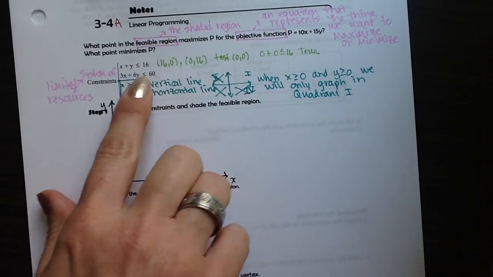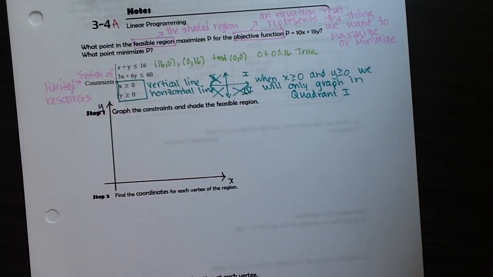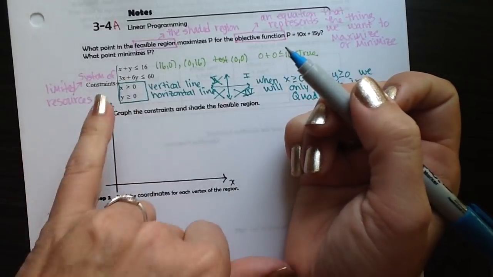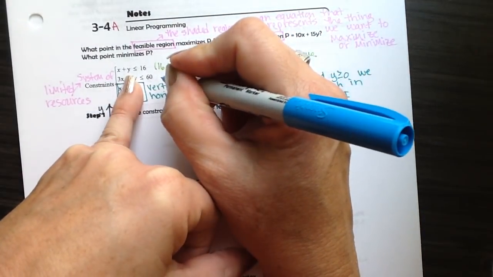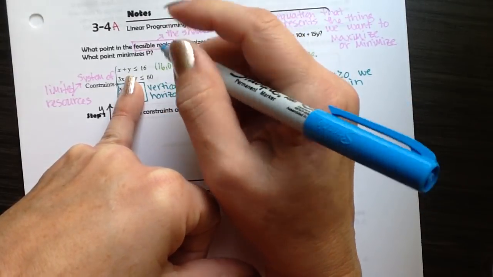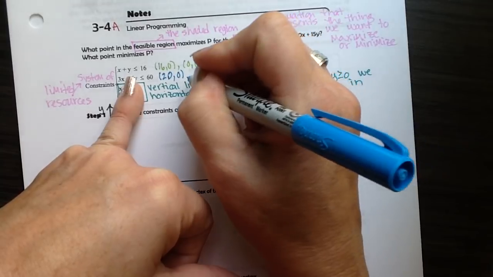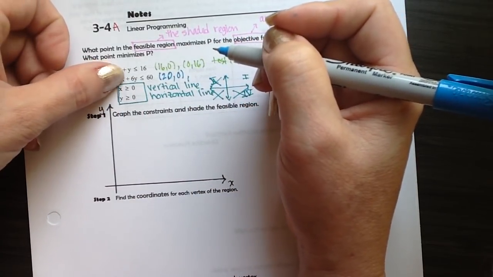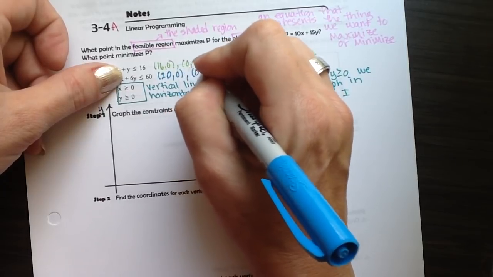But before I put that on, I also want to know where my intercepts are for my other inequality so that I know that I make enough tick marks. So I'll do the cover up method again. Cover up the y term. I get 3x equals 60. Divide both sides by 3. That gives me x equals 20. So I get 20, 0. And then cover up the x term. 6y equals 60. Divide both sides by 6. I get 0, 10.